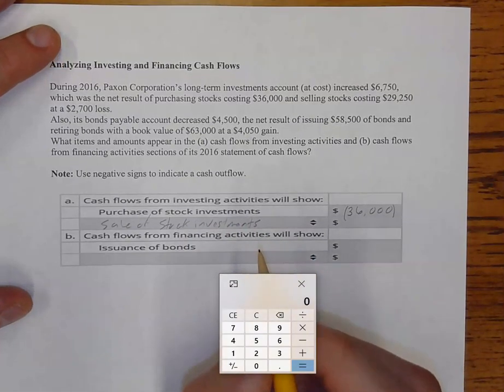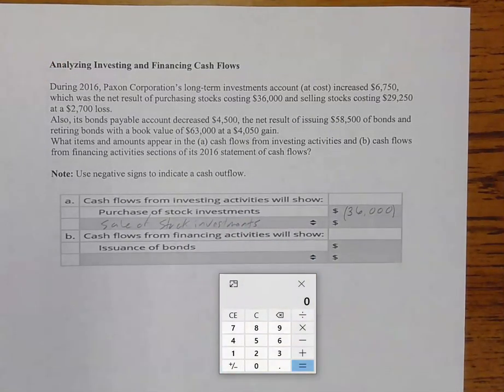In this case, we're going to be adding, because when we sold these stocks, we received money. How much money? Well, it says that we sold it at a loss, so we're going to take $29,250, and then subtract $2,700. Okay? And that's going to give us $26,550.